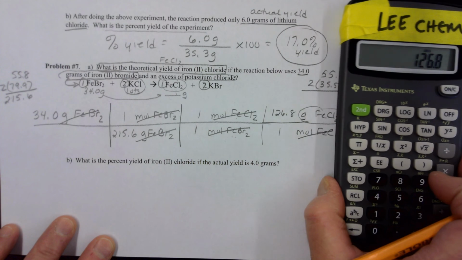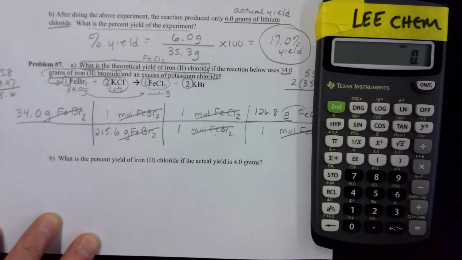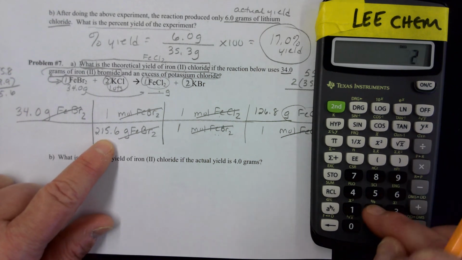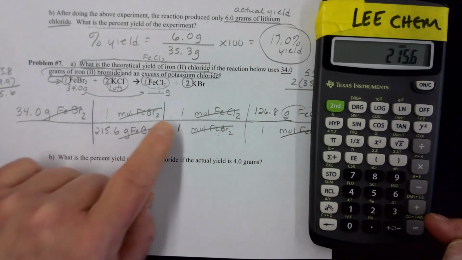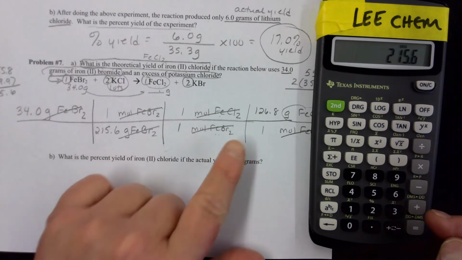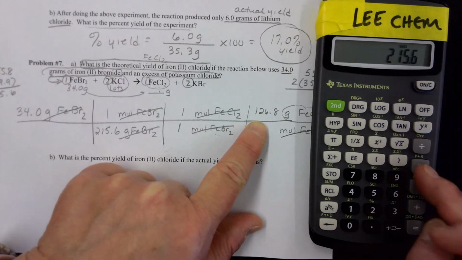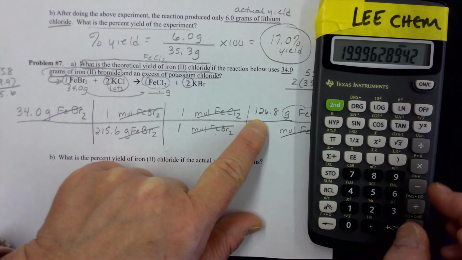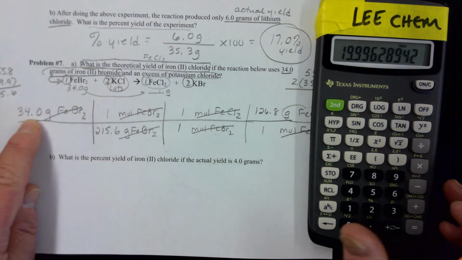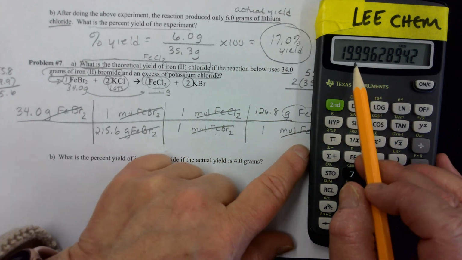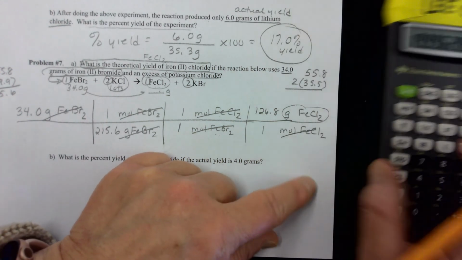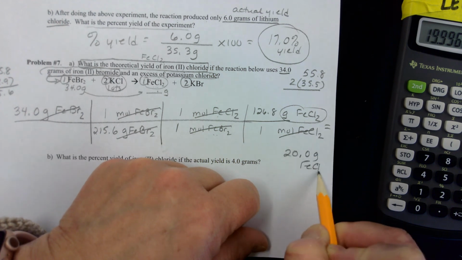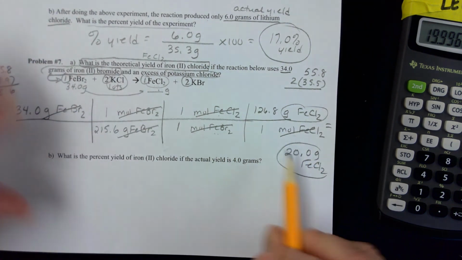All right, now for the calculator work, I'm going to start with 34. I'm going to divide by 215.6, multiply by 1, divide by 1, so nothing to do in our calculator, and then multiply by 126.8. To 3 sig figs, our original measurement 3 sig figs, so this looks like it's going to be 20.0. 20.0 grams of FeCl2. So that's our theoretical yield.